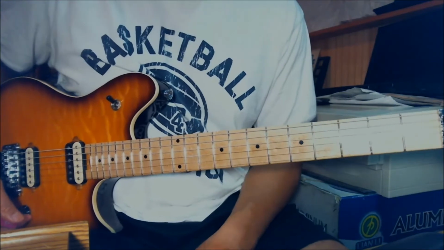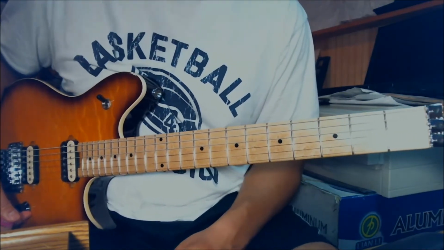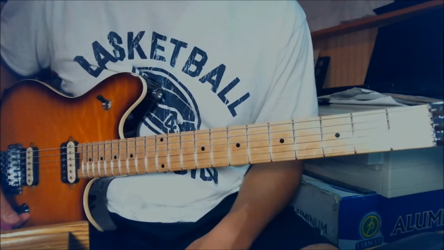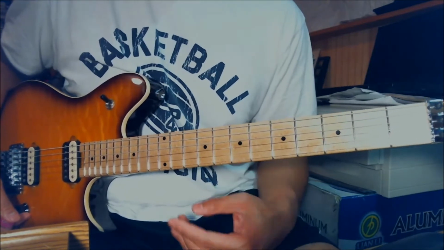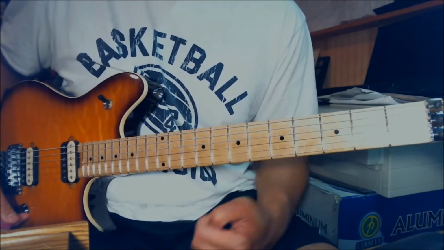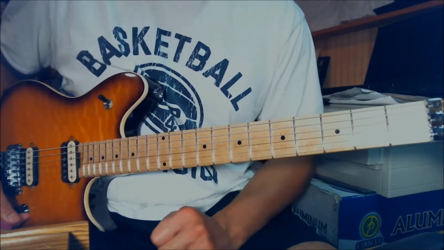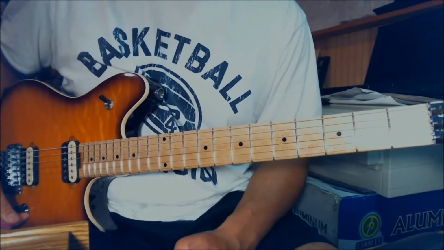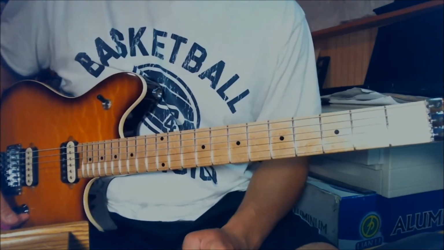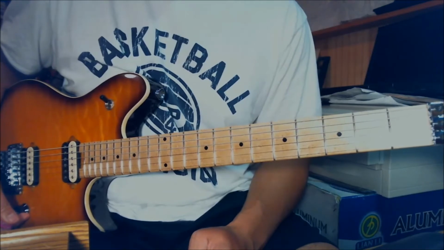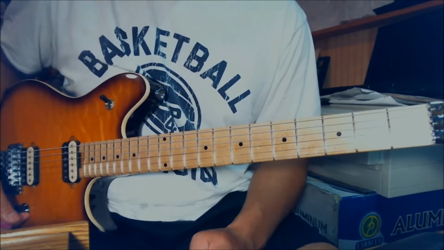So those are the two. Now, next thing we want to talk about is seventh chords related to the intervals major seventh and minor seventh. So we know that the major and minor chords are made up of a minor or major third and a perfect fifth.